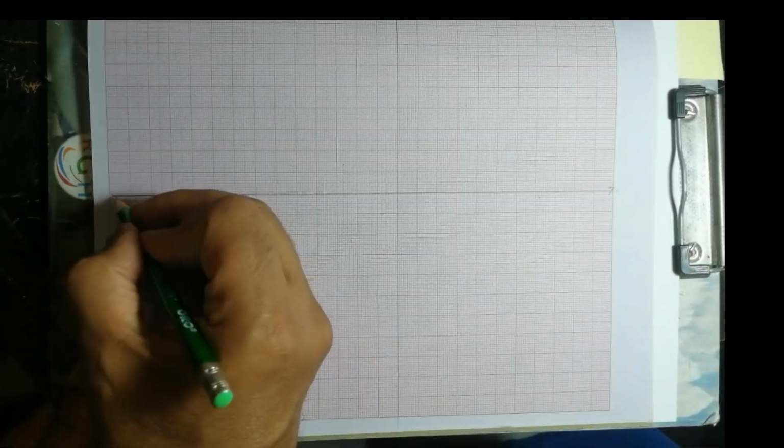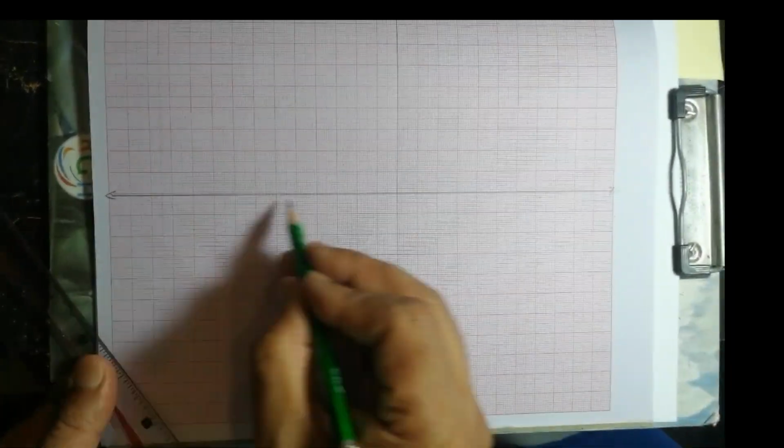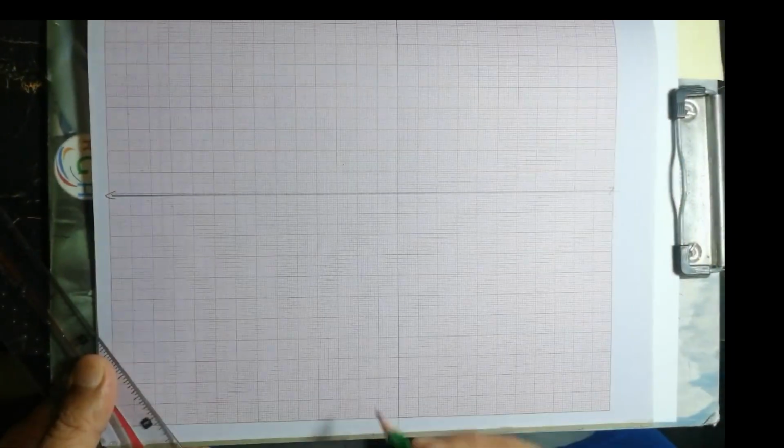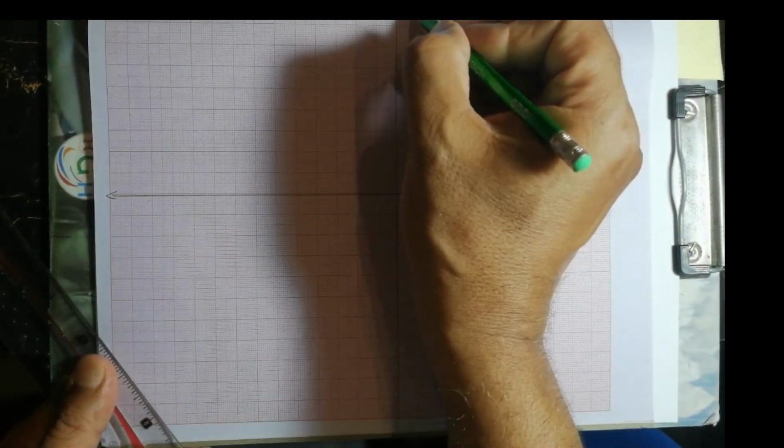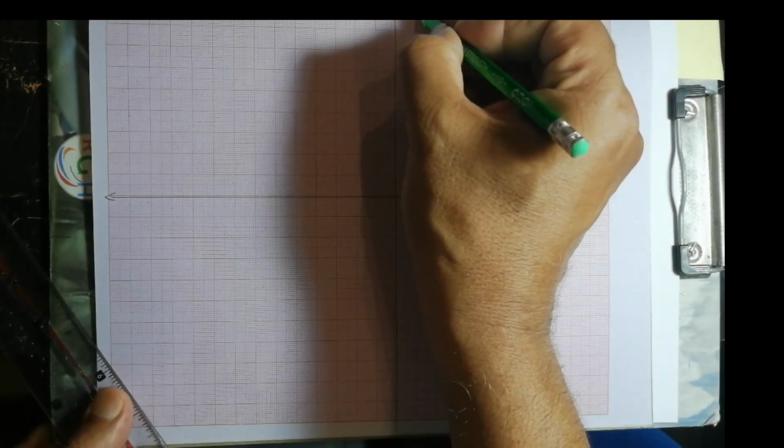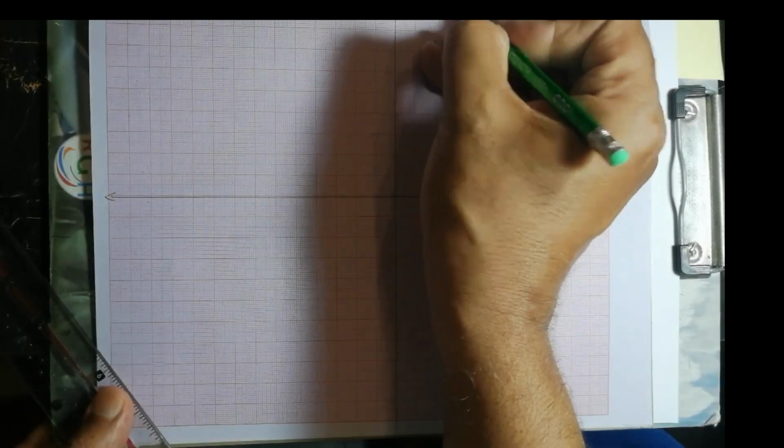This horizontal line is called the x-axis, and this vertical line is called the y-axis.